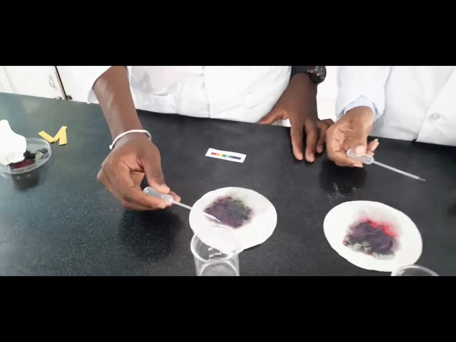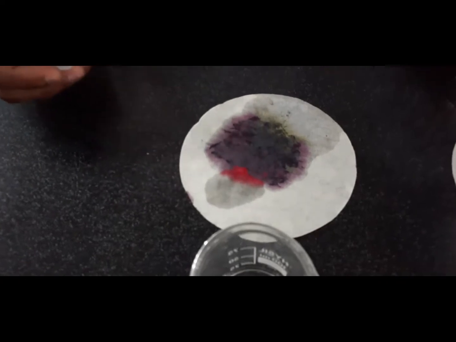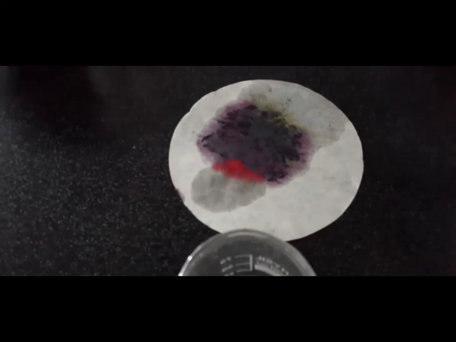So now, as you can see, it turned red. So that is an acid.